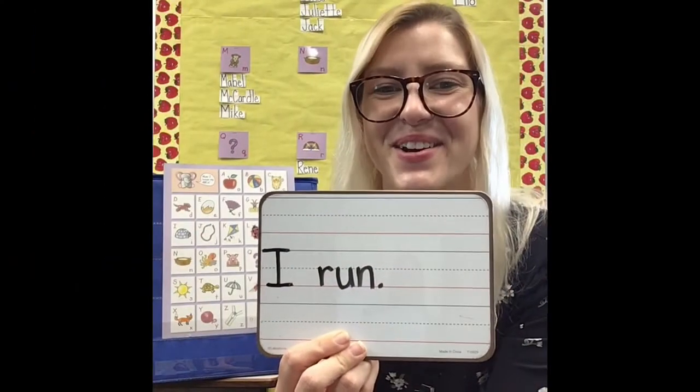Readers and writers, today we are going to read some sentences that have our sight words, words that we know in a snap, and some words that aren't sight words, new words that we need to sound out. I have my alphabet chart in case I need help sounding out any tricky letters. Here is our first sentence.